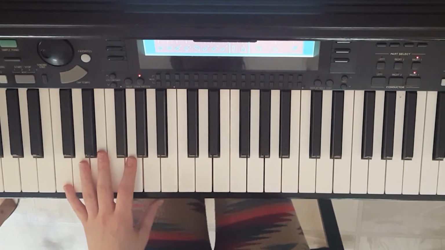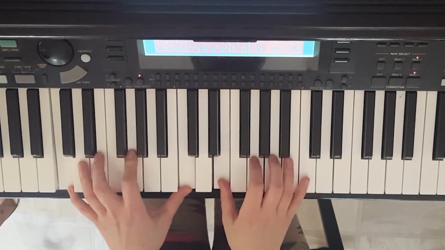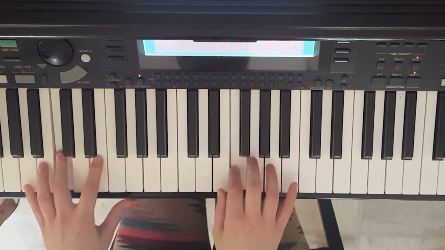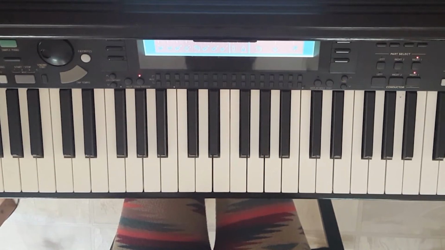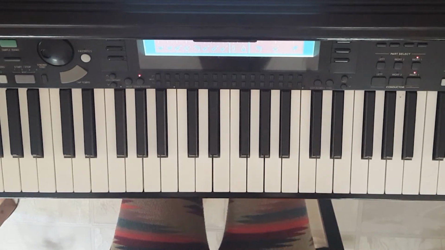So listen to when I throw in an F and a B. There's so much more tension once I start getting those in there. I know the way I was playing it didn't really sound natural, but I just wanted to illustrate a point.